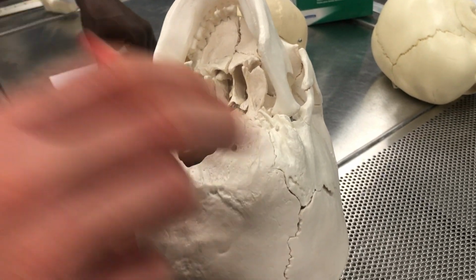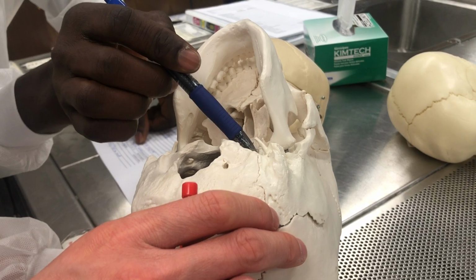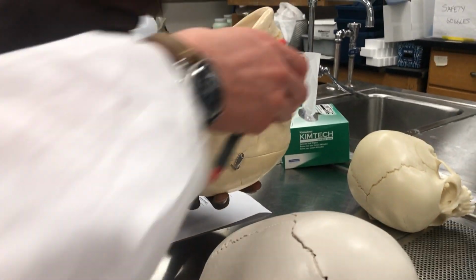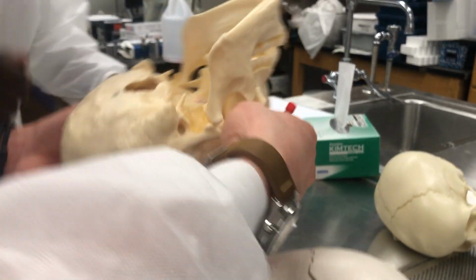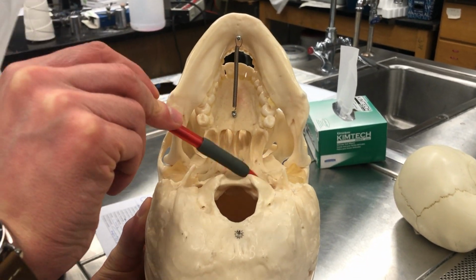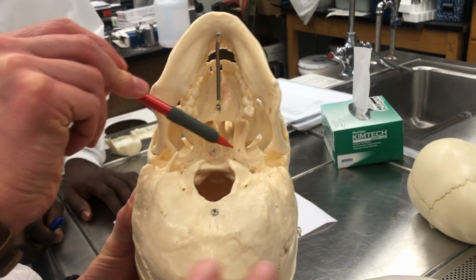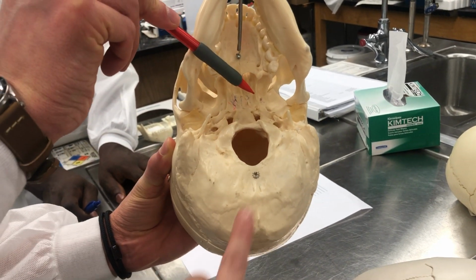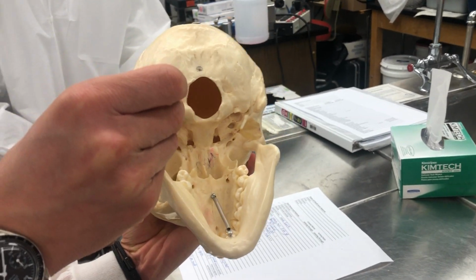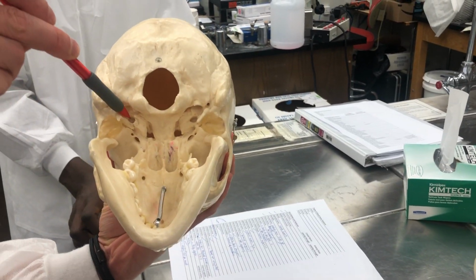It's under the styloid process. All right, this is the carotid canal right here, just by the styloid process. This is the styloid process. Can you turn the head so that this part is at the bottom, like that? This is the carotid canal right there.